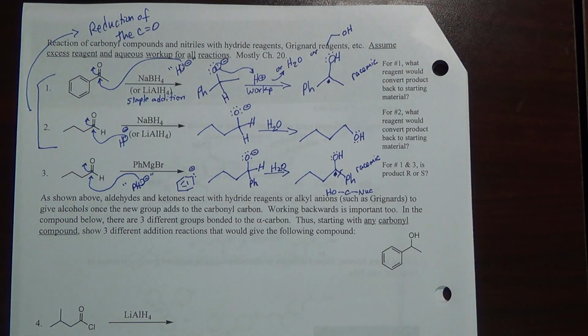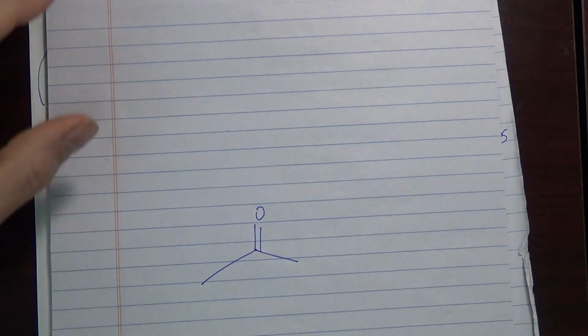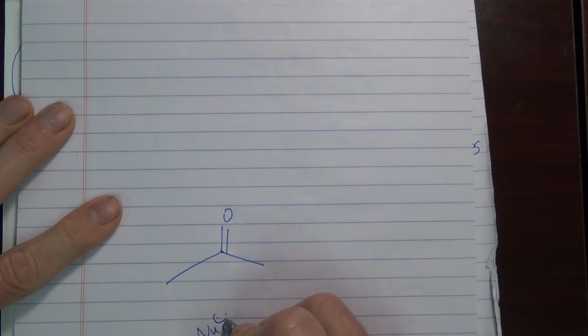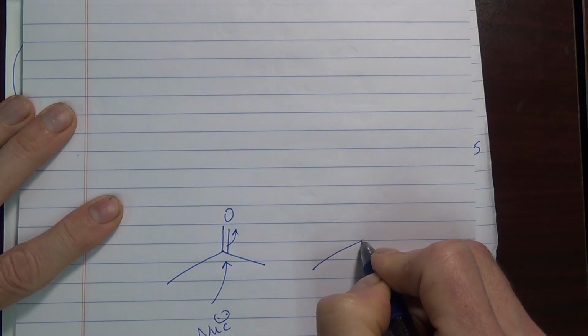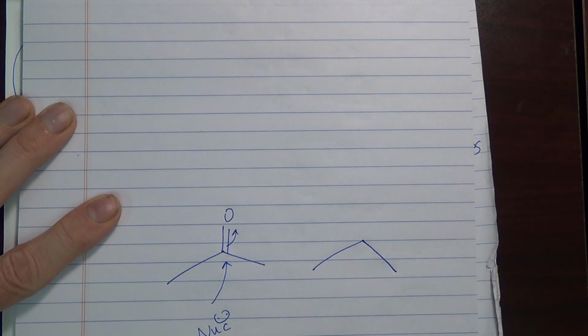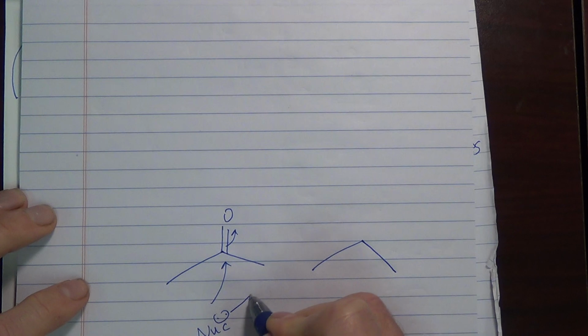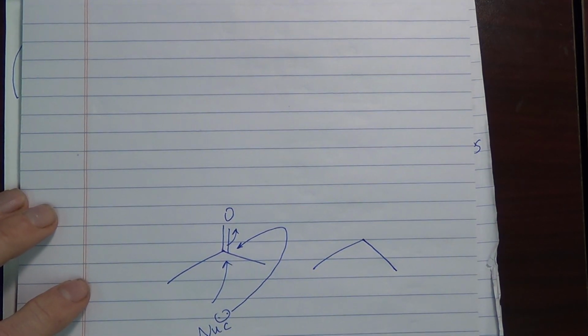That's because essentially when you add to carbonyl, it's sort of flat. If we add from the front, it's actually known that the nucleophile adds sort of like this.